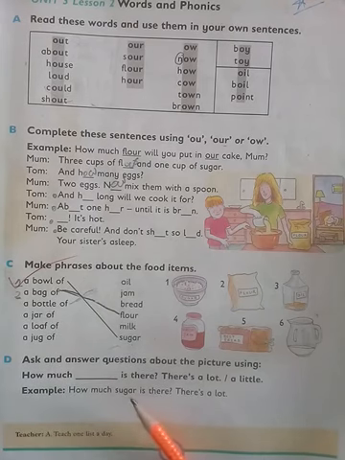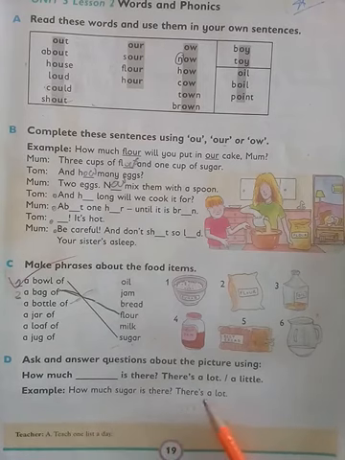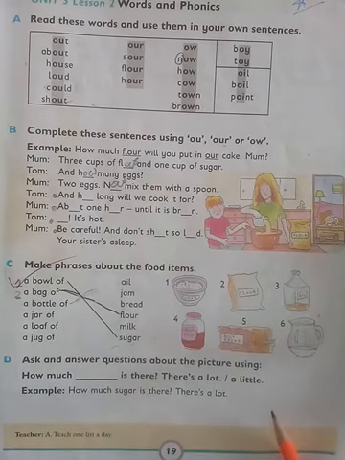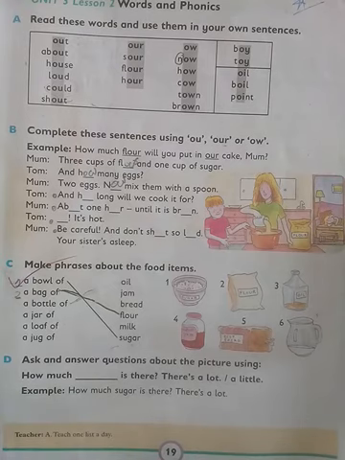Now come to exercise D. Ask and answer the question about the picture using how much is there. There is a lot. There is a little. So when we ask something with how much, the answer is that there is a lot or there is a little.